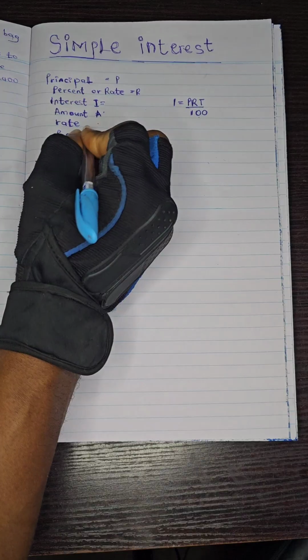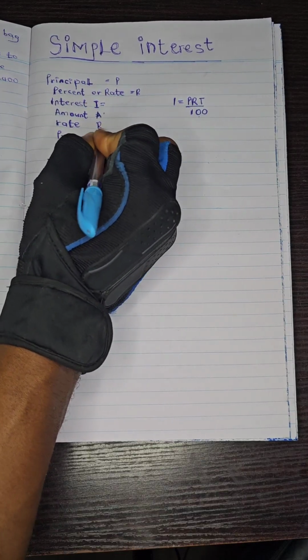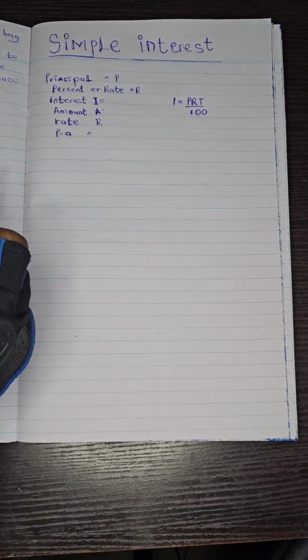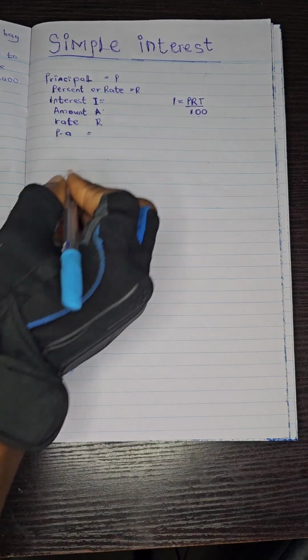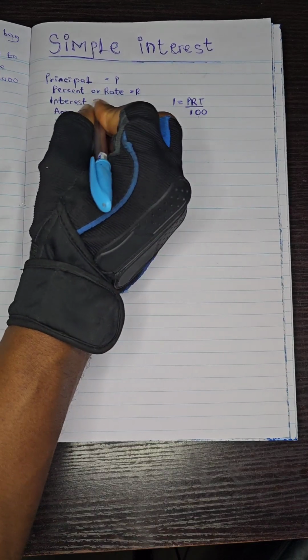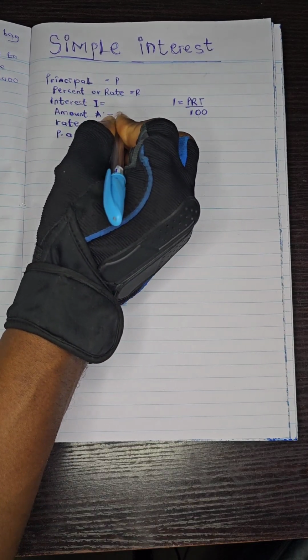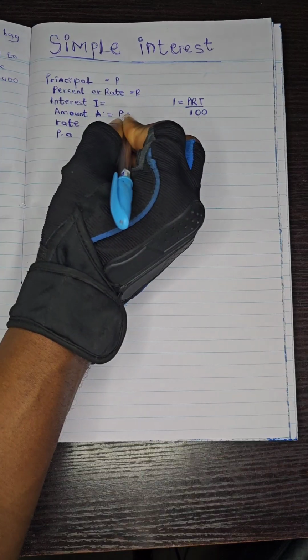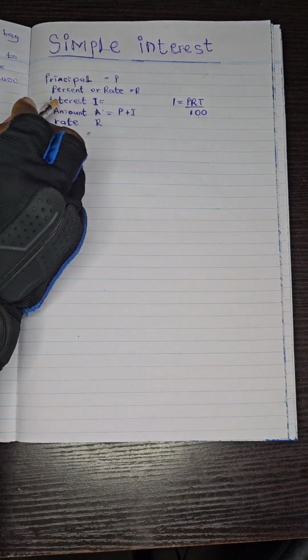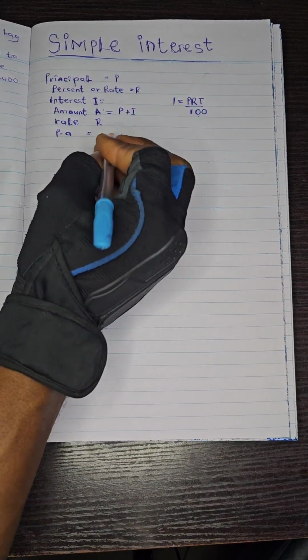Then this is per annum, the annual rate. So amount simply means principal plus interest.